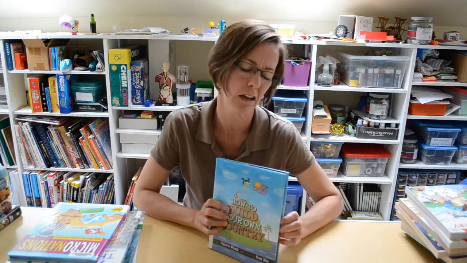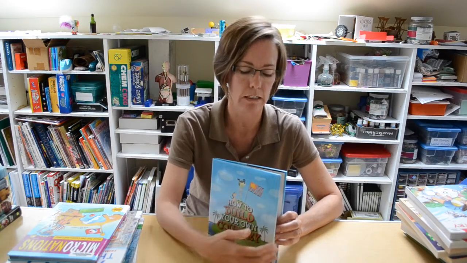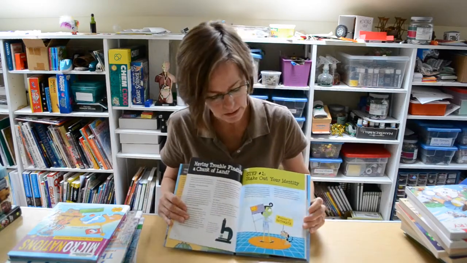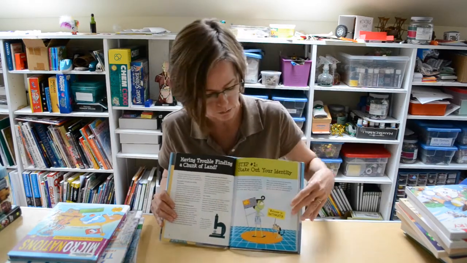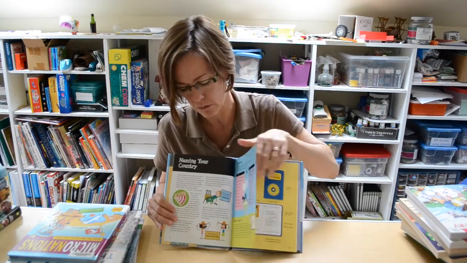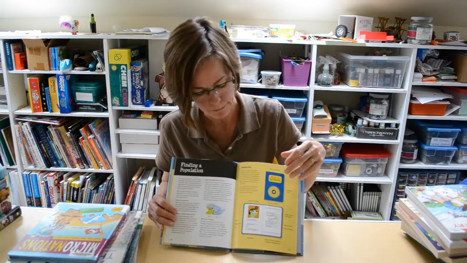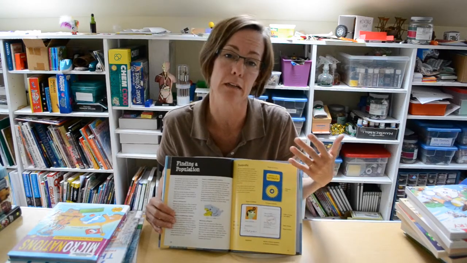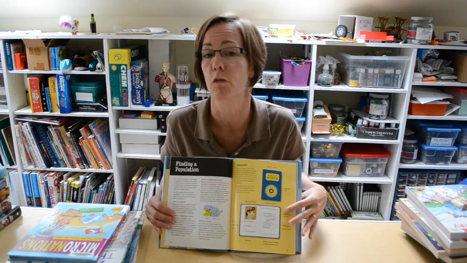This book is the youngest of my selections today, so I'd say middle elementary school to upper, maybe 4th through 6th grade, somewhere in there. The things I like about this book is it's fresh. It's a cute illustrative style, and the chapters are very manageable. It's fun. It starts with your basic kind of PR marketing angle to forming your own country.